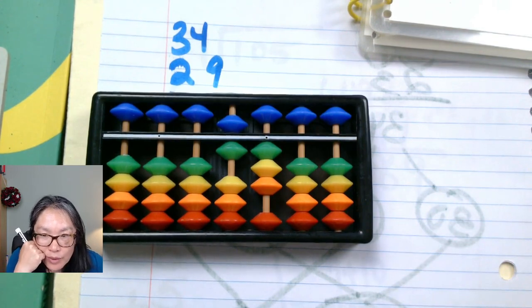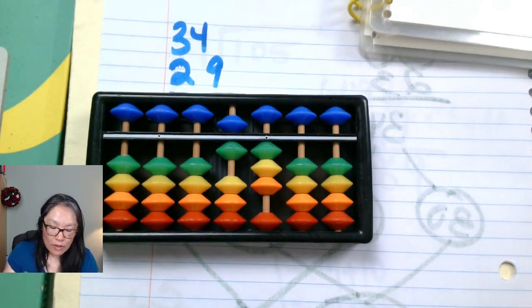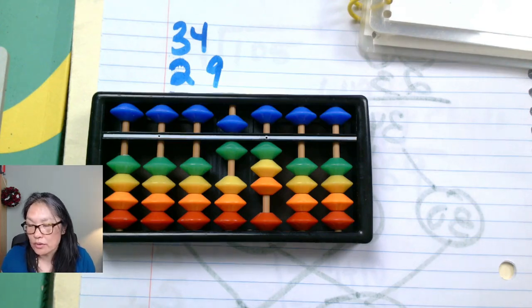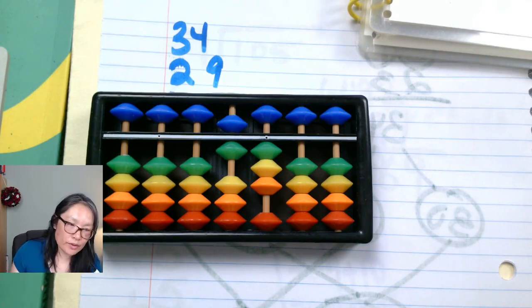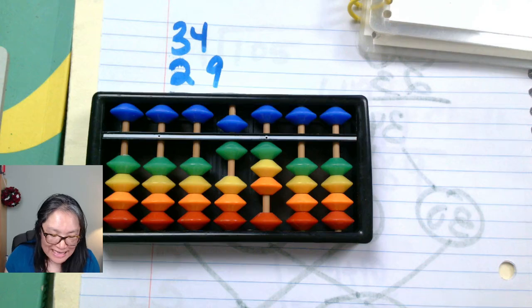Why? It's called brain gymnastics, right? Why do we do Sudoku, or crossword puzzles, or word searches? If you're an adult, that's what I would label it as: brain gymnastics. That's what I would do.